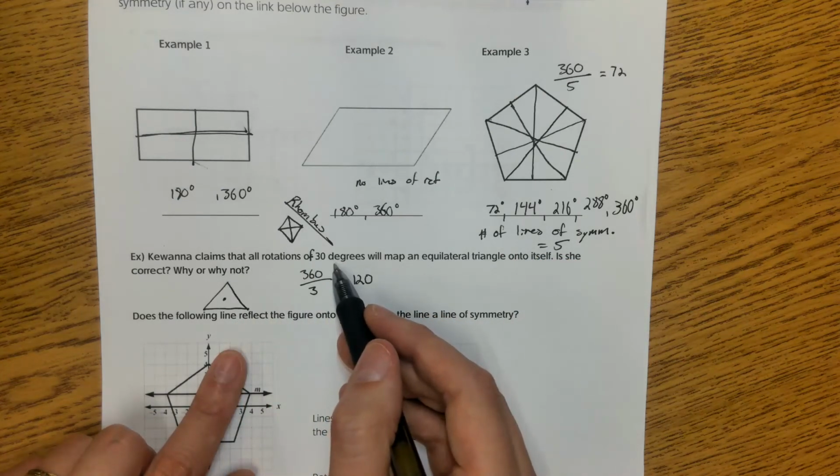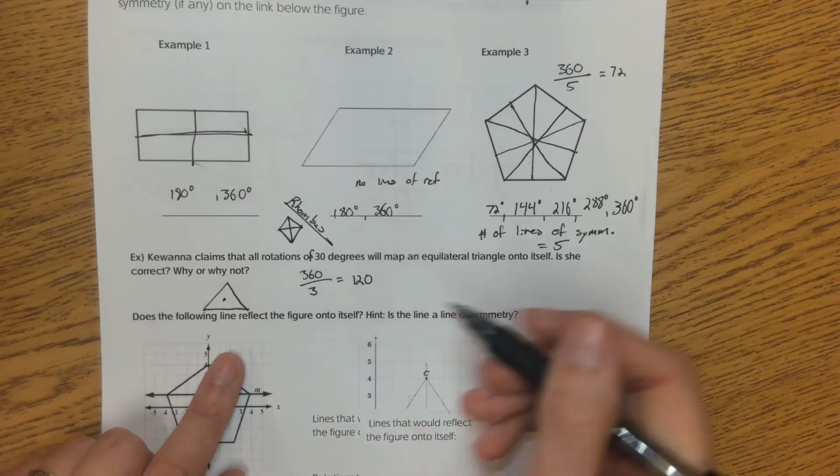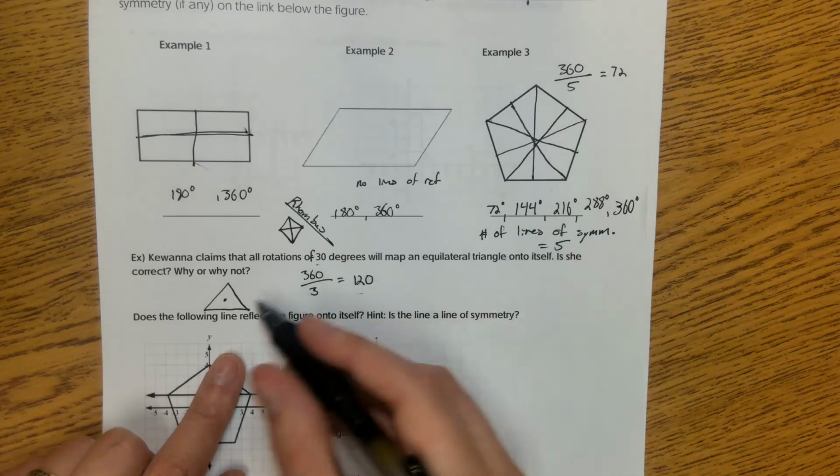So no, not all rotations of 30 degrees will map an equilateral triangle onto itself. Some of them will, but not all of them. If you rotated 30 degrees 4 times, you would end up at 120, but 30 degrees by itself will not map it onto itself.